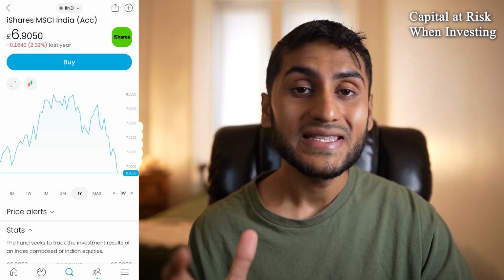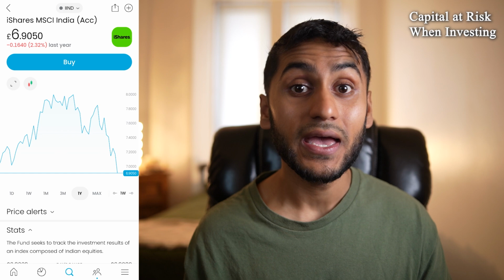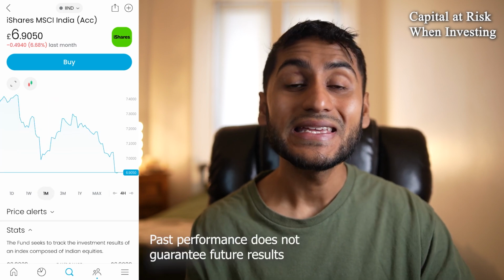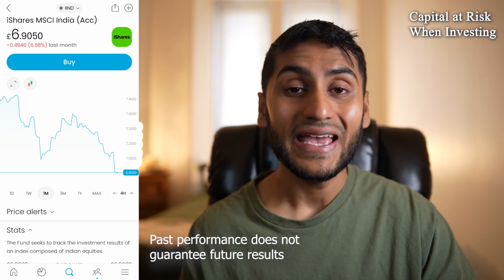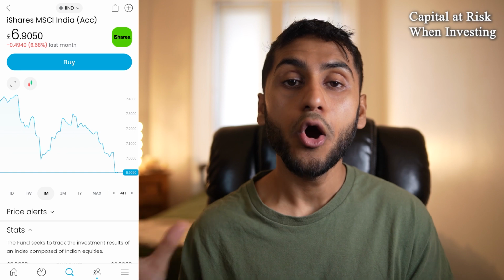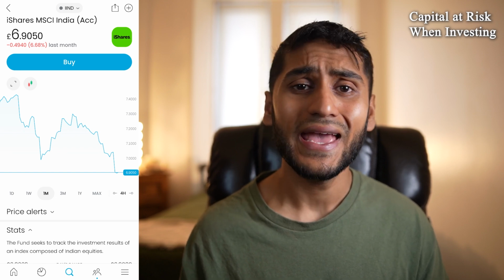Now, one thing to note is that the performance of a fund that largely invests in Indian stocks will probably not, at least at this particular point in time, be outcompeting anything from the likes of the UK or even America. As you can see, its past month performance has been pretty poor, down by 6.68%. But realistically, you don't really invest into something because of the price it is now. You invest into something in the hope that the price in the future is going to be more than what you're paying for now. And that is how you make money on Trading 212 or really any other investment.